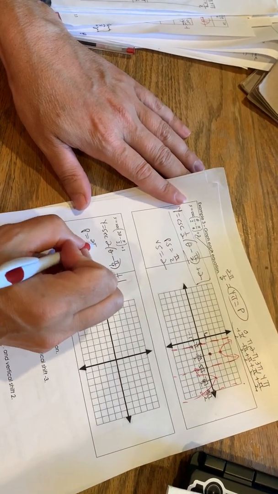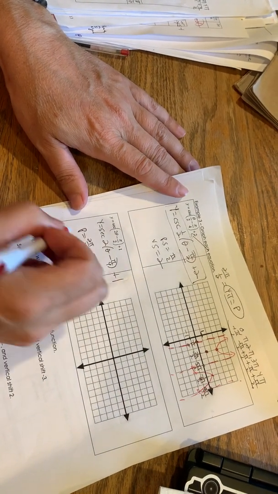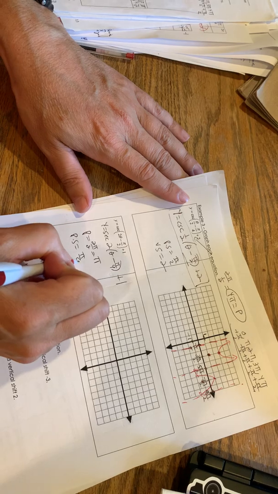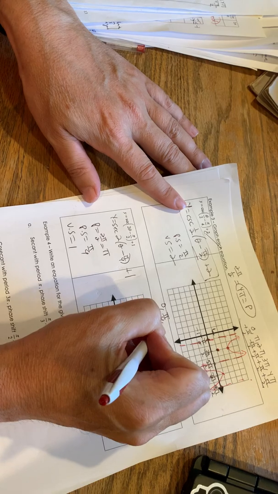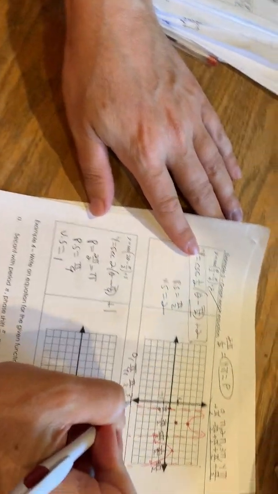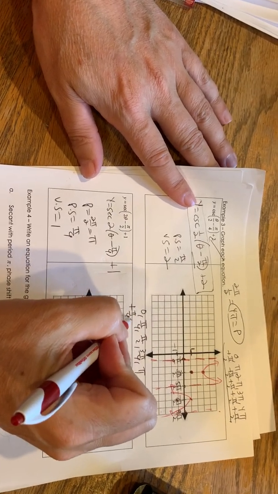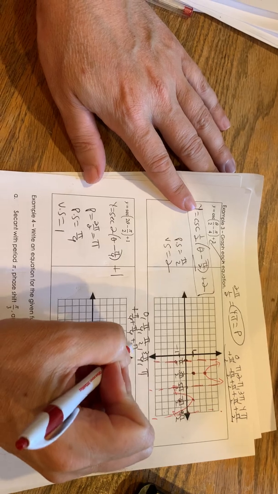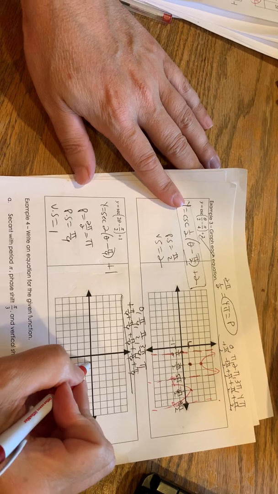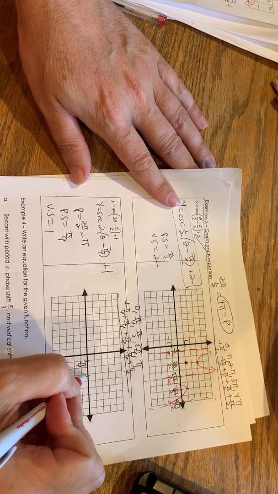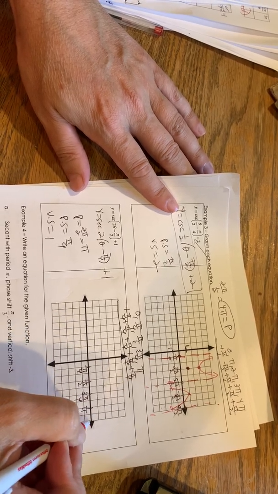The period is 2 pi over 2, which is pi. There's no amplitude. The phase shift is pi over 4. And the vertical shift is 1. So my 5 main points would be these points up to pi. And then I've got to add pi over 4 to each of these. So if I carefully add pi over 4 to each, I get pi over 4, pi over 2, 3 pi over 4, pi, and 5 pi over 4.